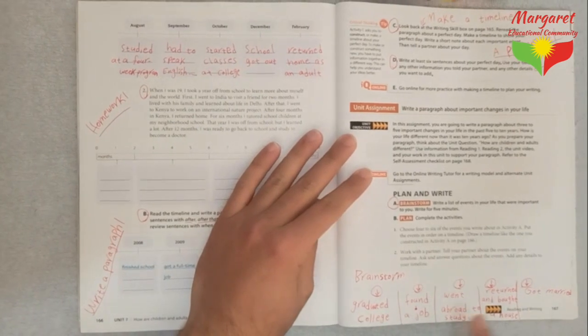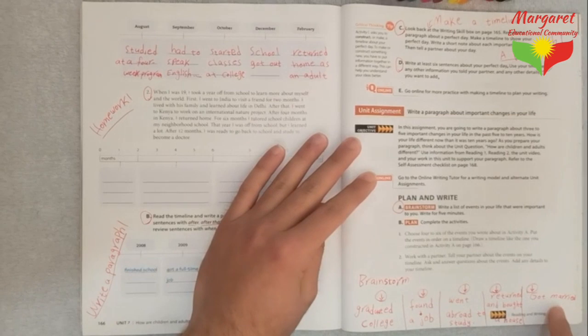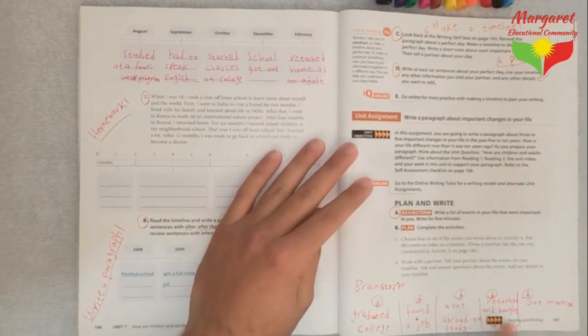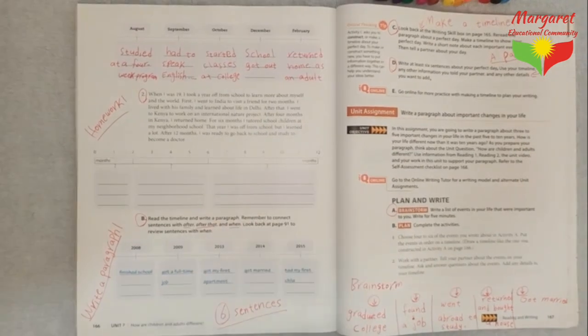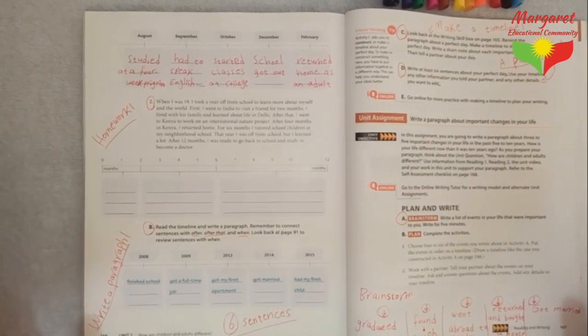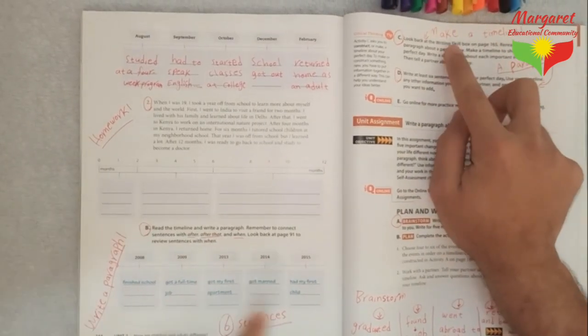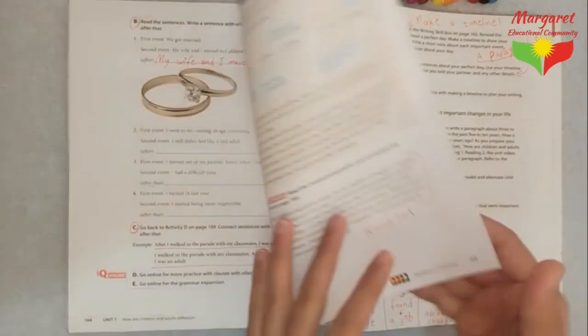For example, write 5 to 6 events, as I did here. First event, second, third, fourth, and fifth, and you can add the 6th one as well. When you make your timeline like this one, for example, use the times like this.